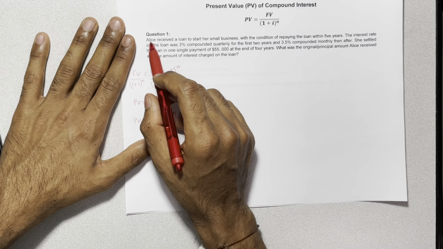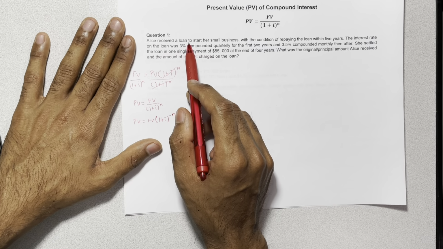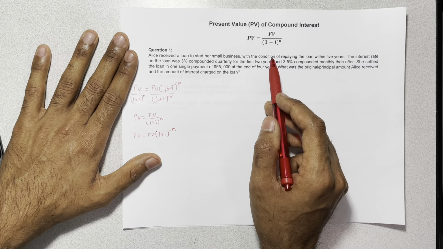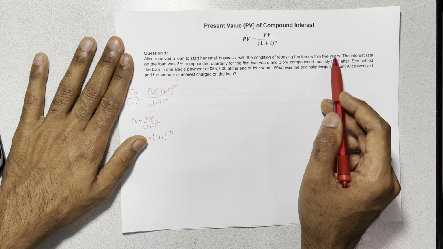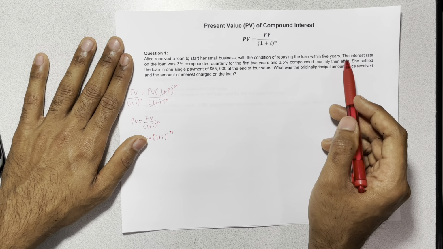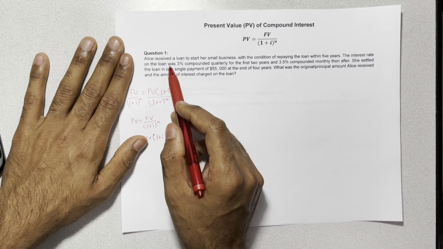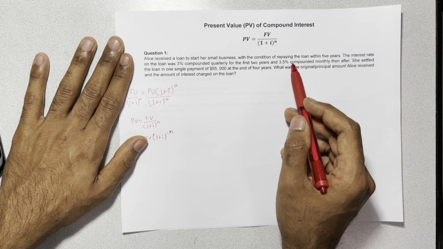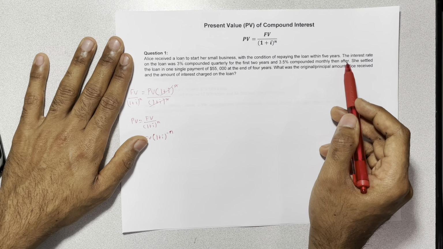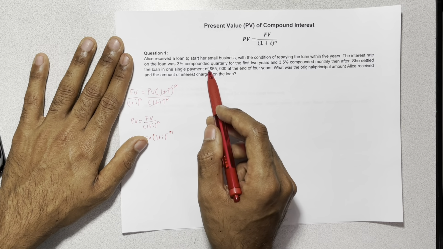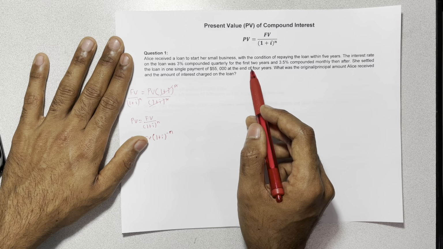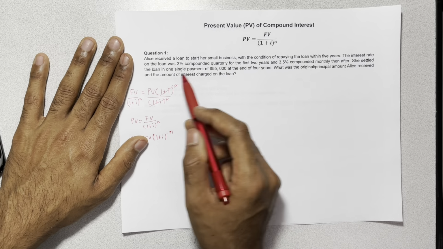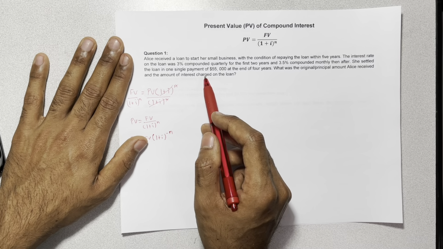So question 1 states that Alice received a loan to start her small business with the condition of repaying the loan within 5 years. The interest rate on the loan was 3% compounded quarterly for the first 2 years and 3.5% compounded monthly after. She settled the loan in one single payment of $55,000 at the end of 4 years. What was the original principal amount Alice received and the amount of interest charged on the loan?